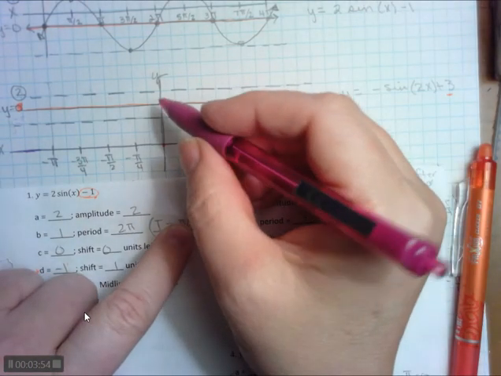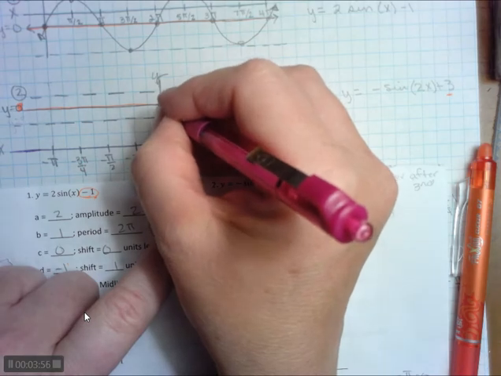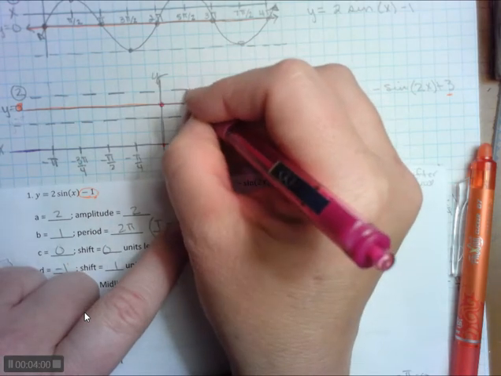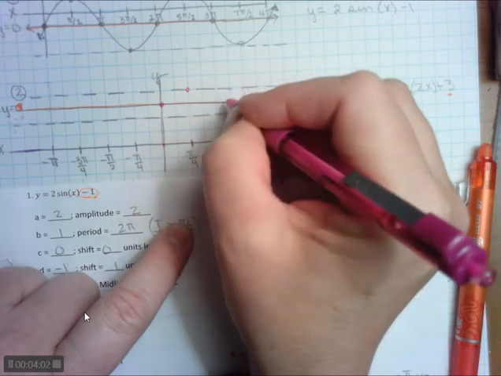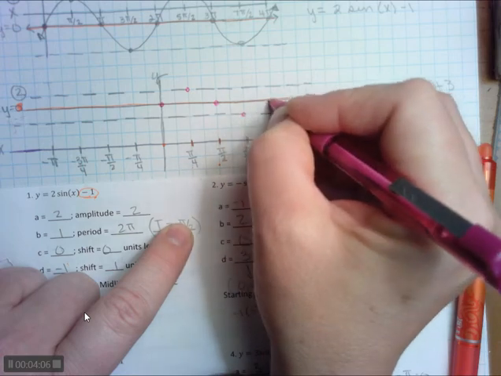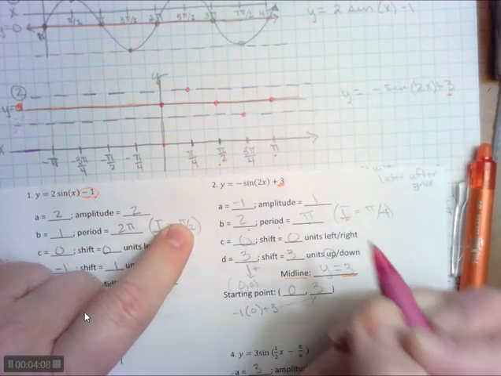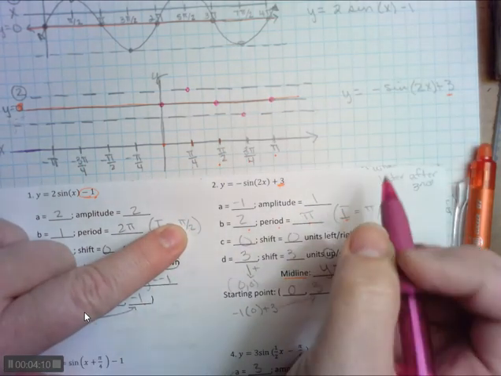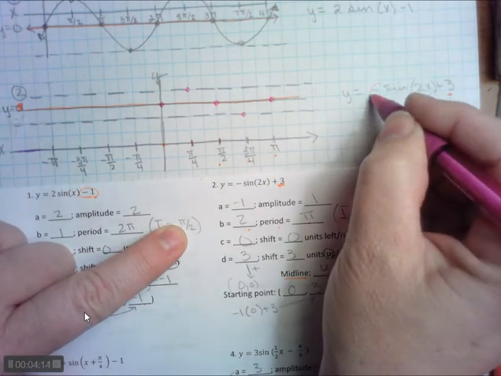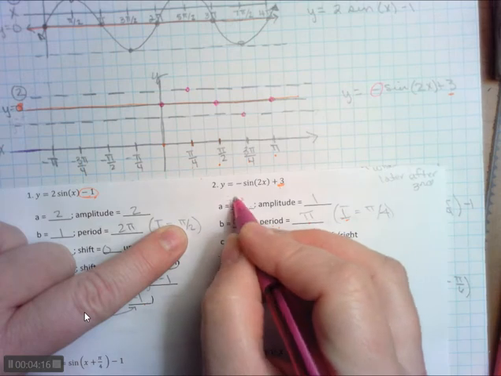So with a sine function, it's always starting on the midline. At the first increment, it hits the top, then back to the midline, then hits the bottom, then back to the midline. This is one period.